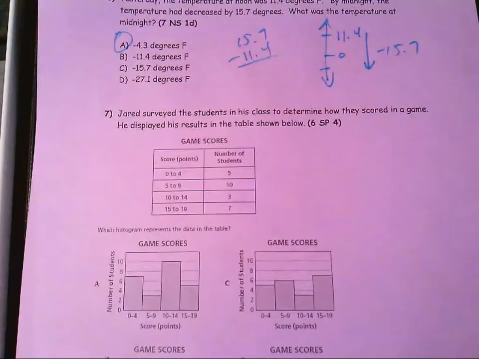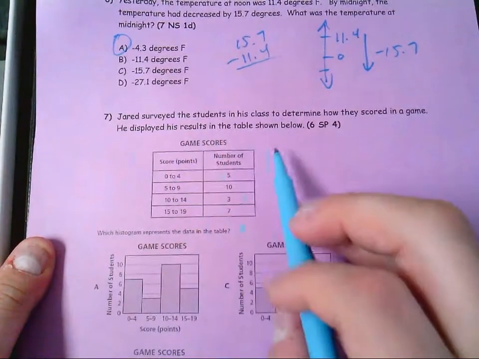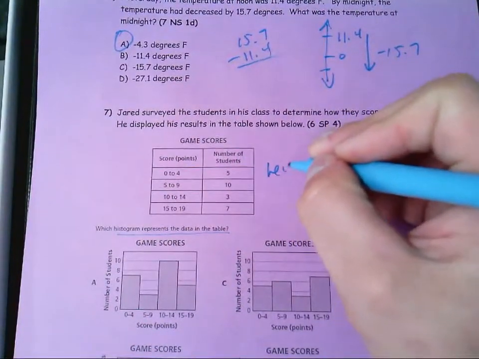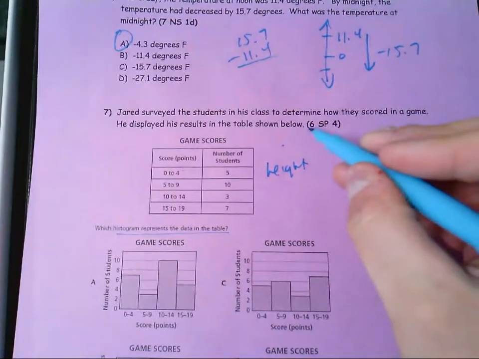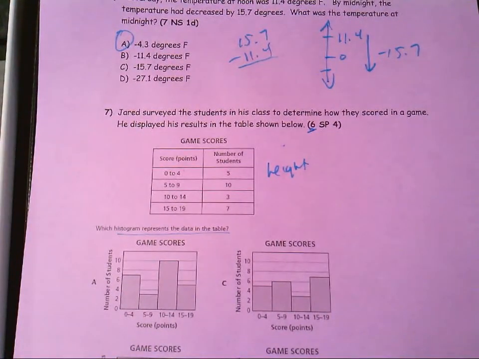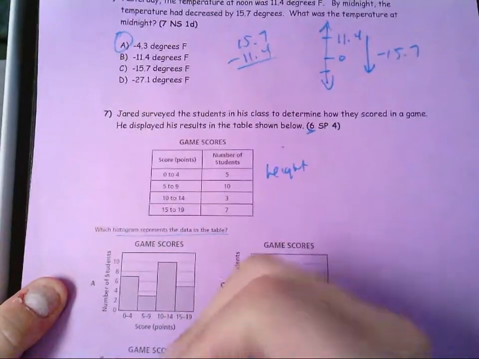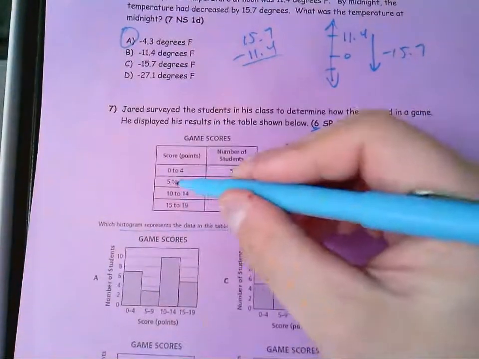All right, number 7. Which histogram represents the data in the table? So really you're just looking, we didn't really do much with these, but this is something from last year. Actually, that 6 there means it's a 6th grade standard. But anything that's before 7th grade is free game on this test. So, all right, we need 0 to 4 to be 5. The answer to this is B. 5 to 9 is 10.